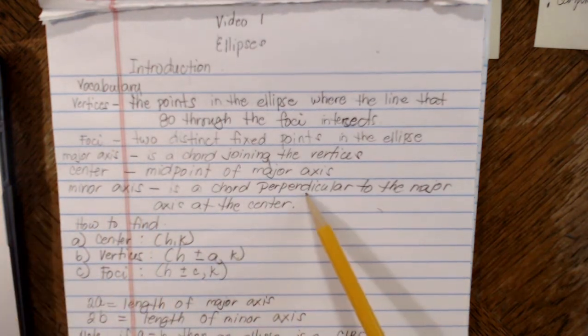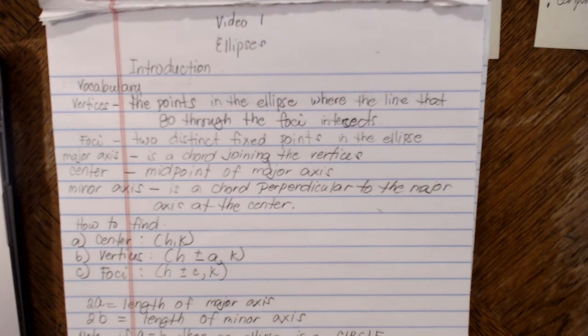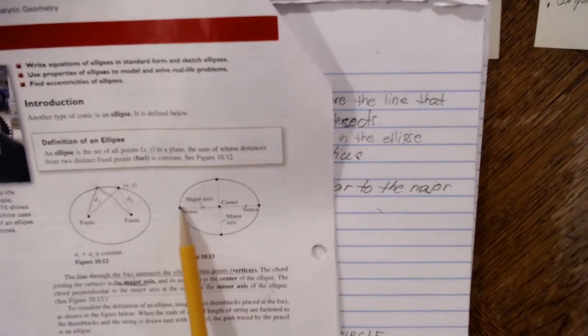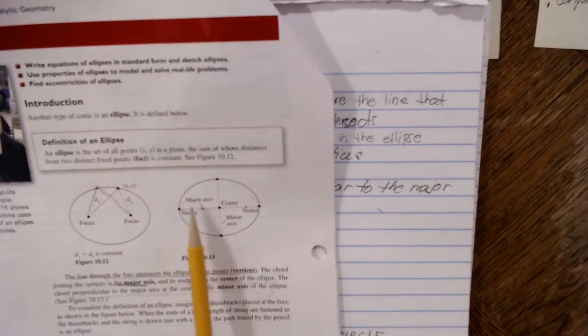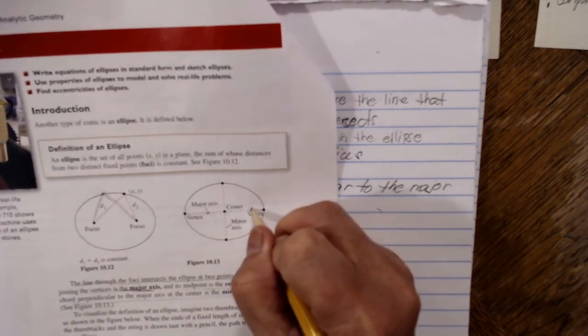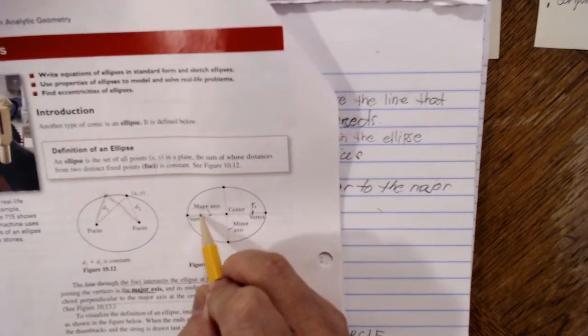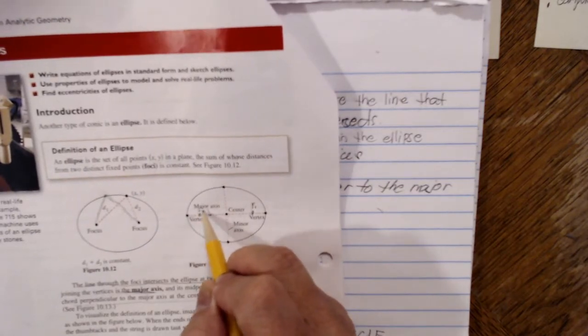Okay, so here is the vocabulary that we're going to go through. Here are the words that you need to know. Vertices: the points on the ellipse where the line that goes through the foci intersects. So I have here, that would be your vertex. Now F1 is right here, and then F2 is right here.